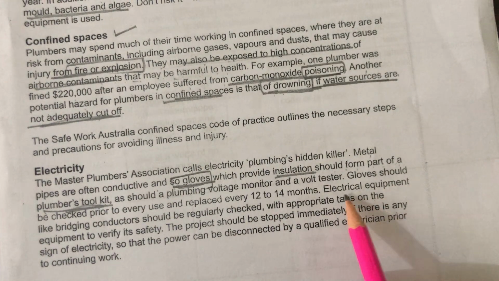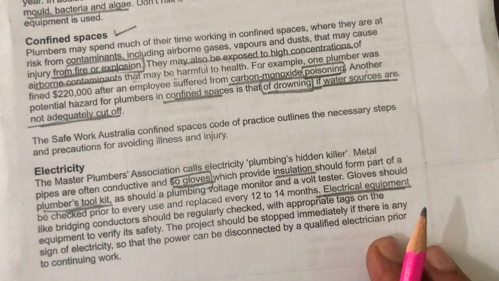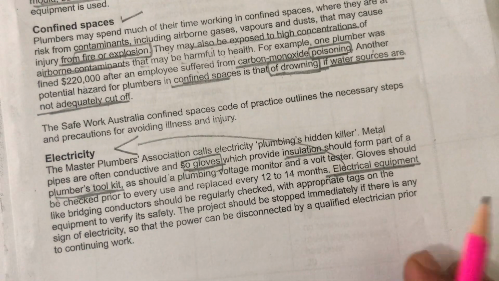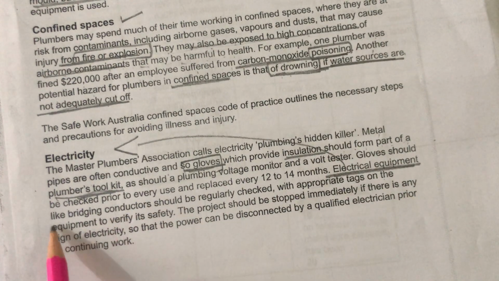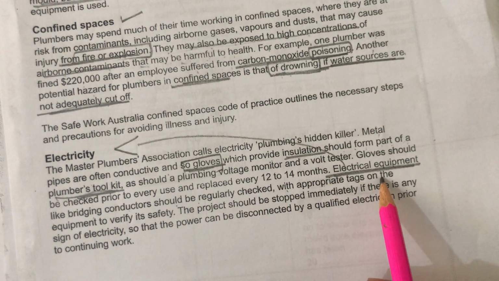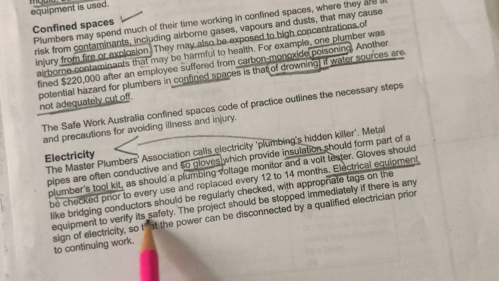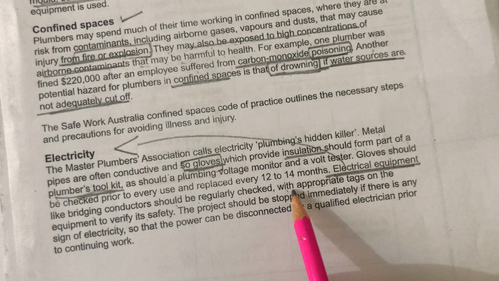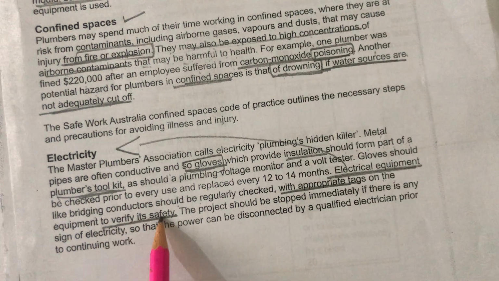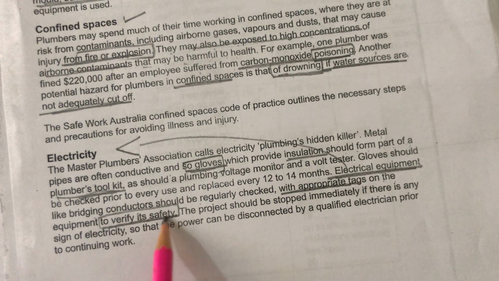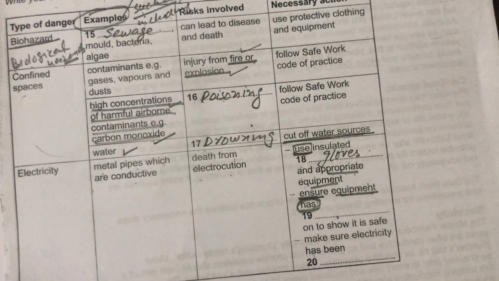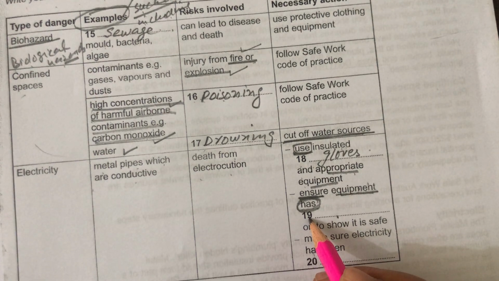For the word equipment, we have found the phrase electrical equipment because it is related to the section on electricity. So electrical equipment is the right word for equipment in the question. Like bridging conductors should be regularly checked, with appropriate tags on the equipment to verify its safety. That is, the electrical equipment should have appropriate tags to verify its safety. So it means there should be tags on the electrical equipment. So the answer to question 19 is tags.